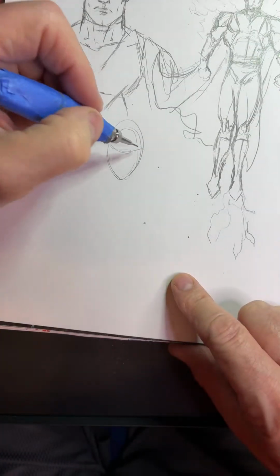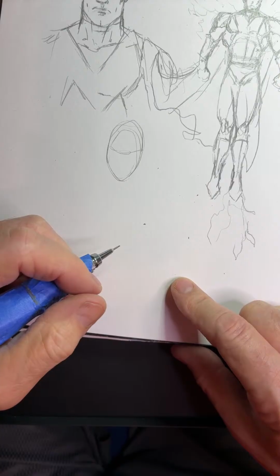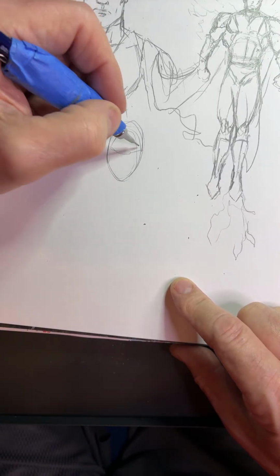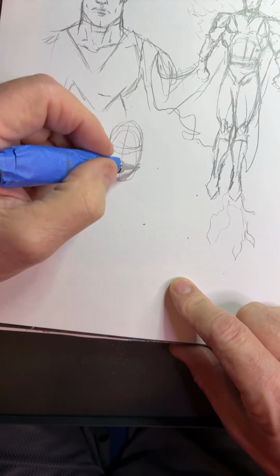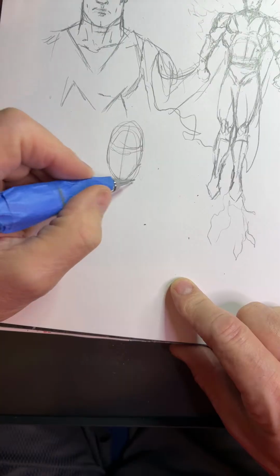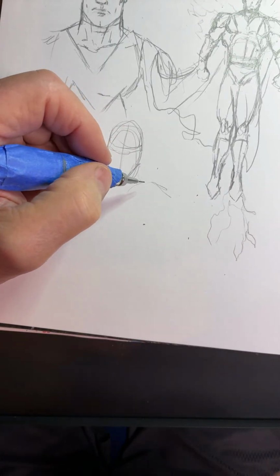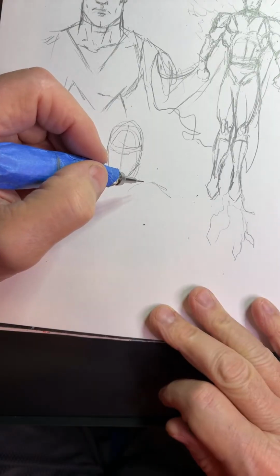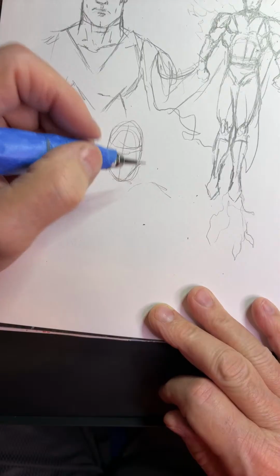I'm gonna do one more thumbnail before I go to an actual. Yep, that's an interesting detail there. Incorrupted. Possessed by his father's evil.